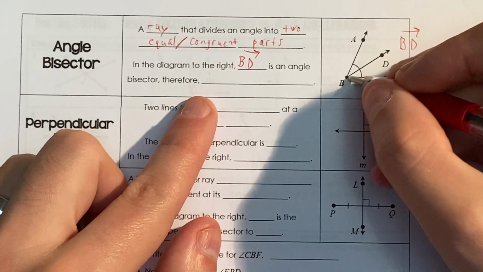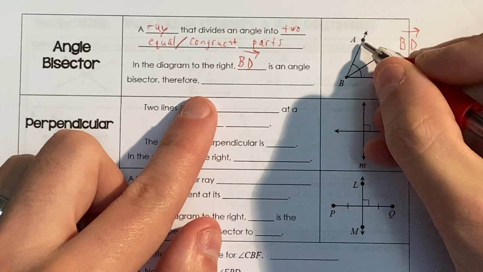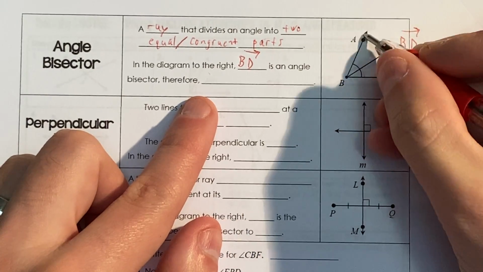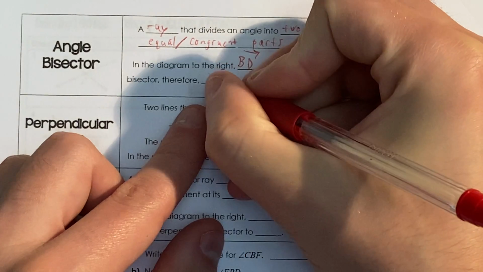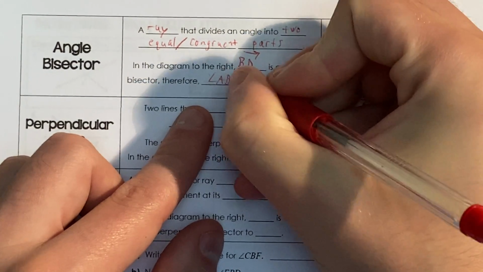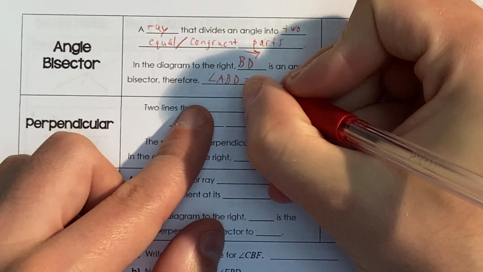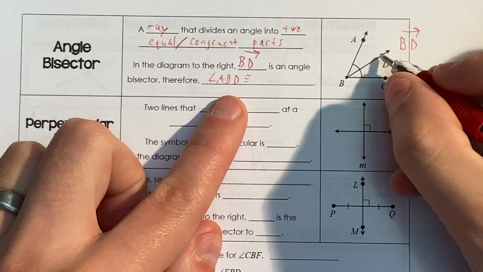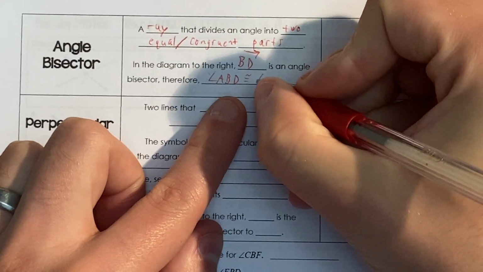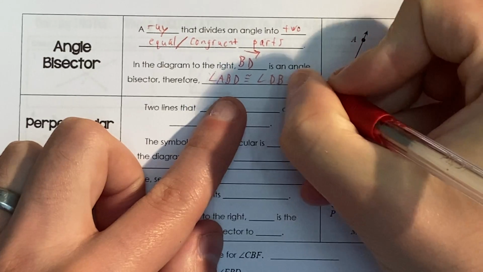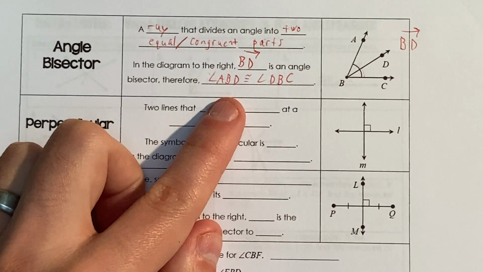To name this angle, remember, B is a vertex, so you have to go ABD. So angle ABD is congruent to DBC. There you go.